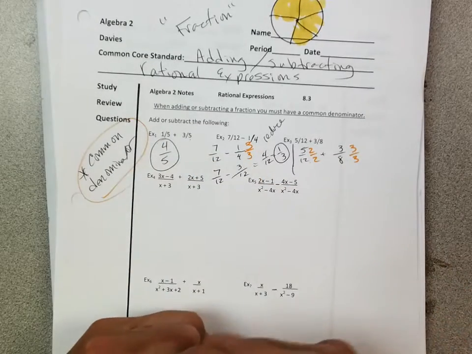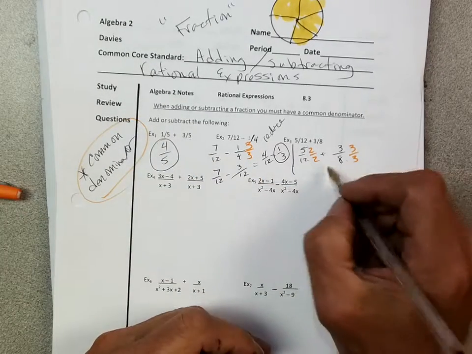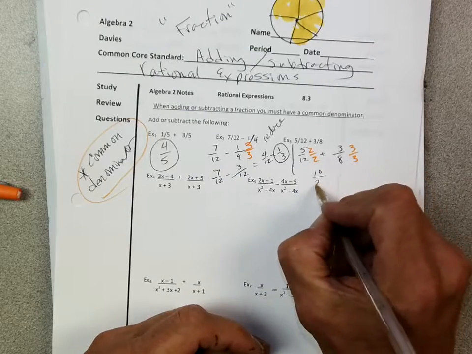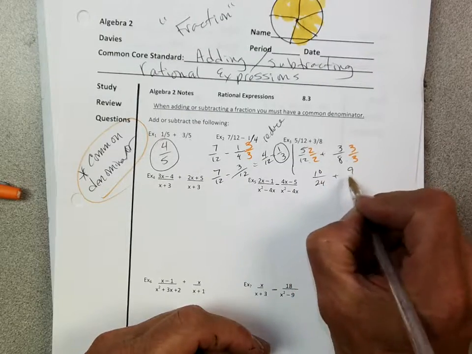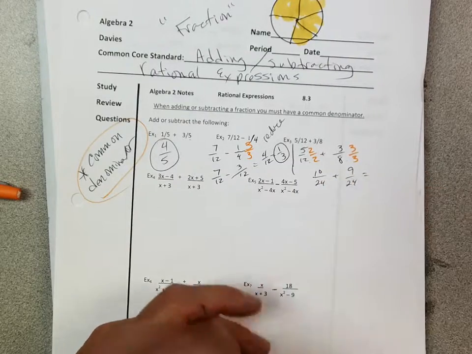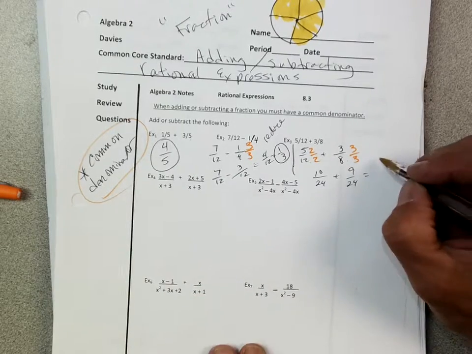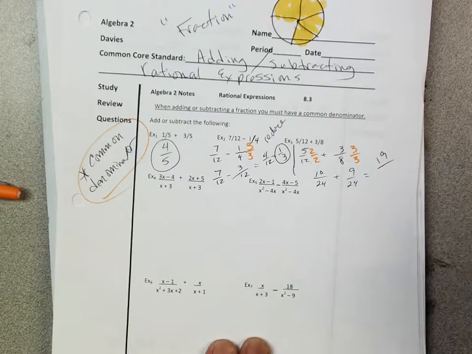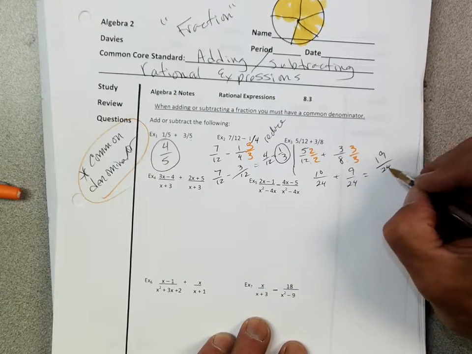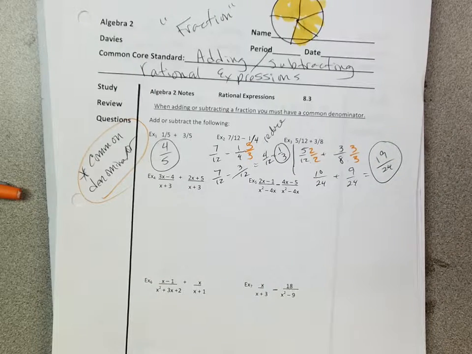You have to get a common denominator. So then I'm going to get a 10/24 plus a 9/24, and when I get the common denominator, I just add them, and I get 19, not 48s, but 19/24. Okay, so before I move on to the x's and y's and z's, thumbs up.